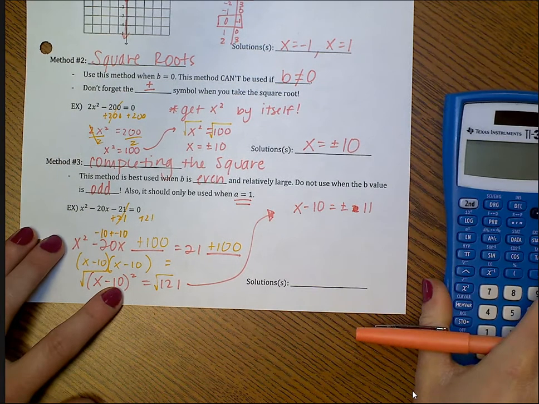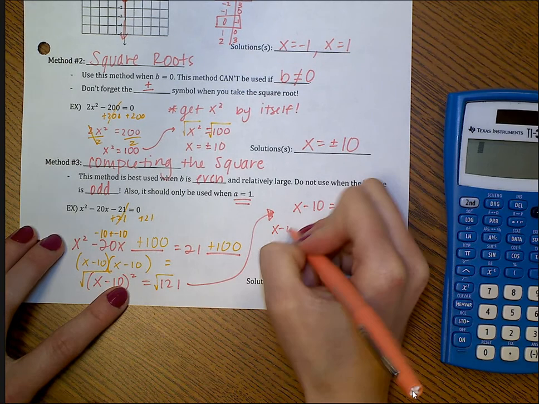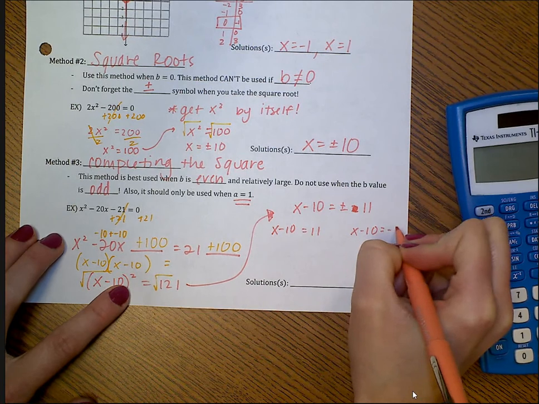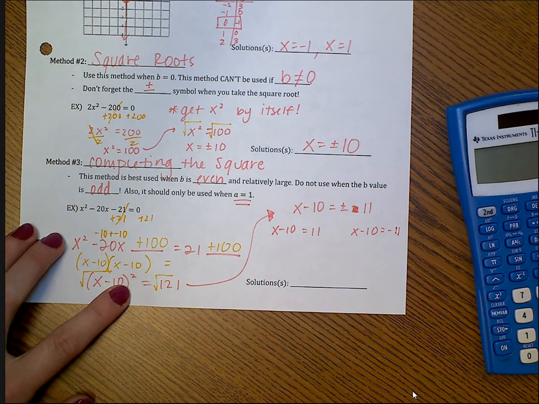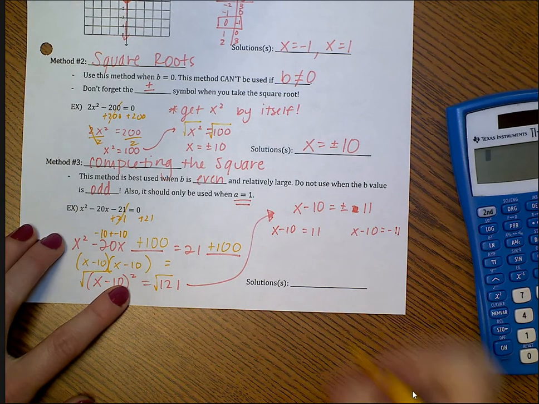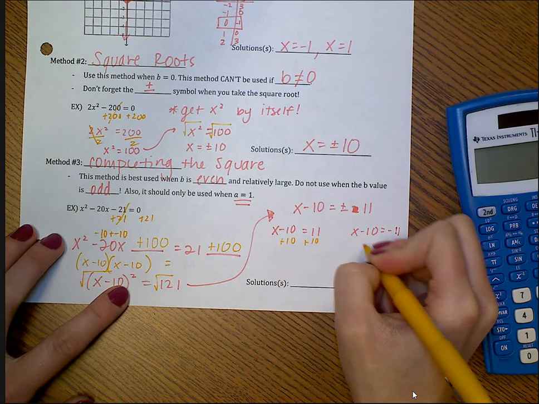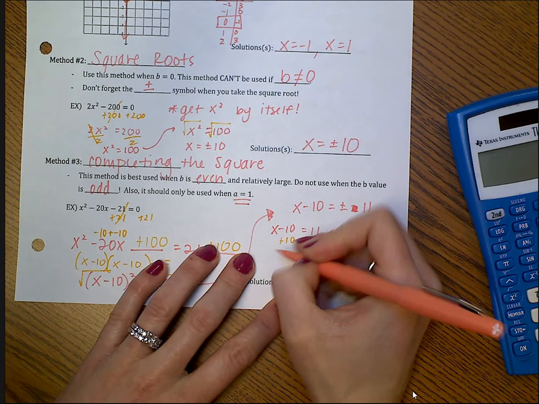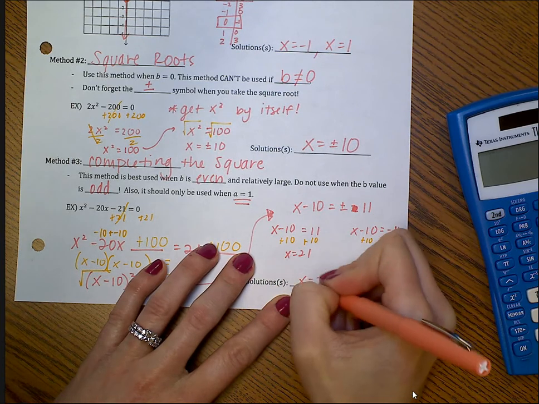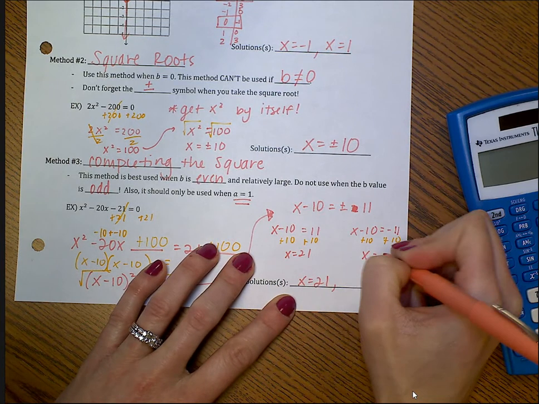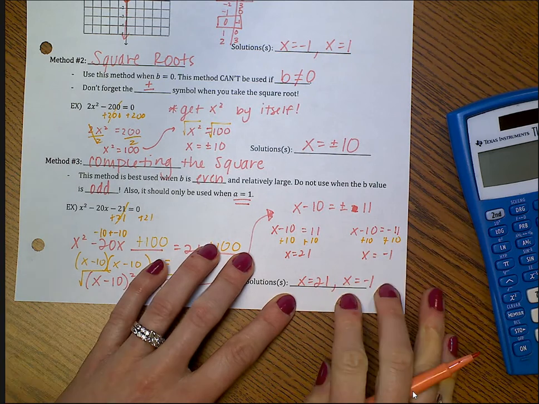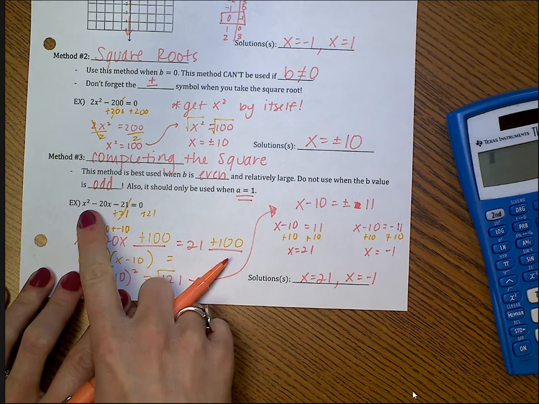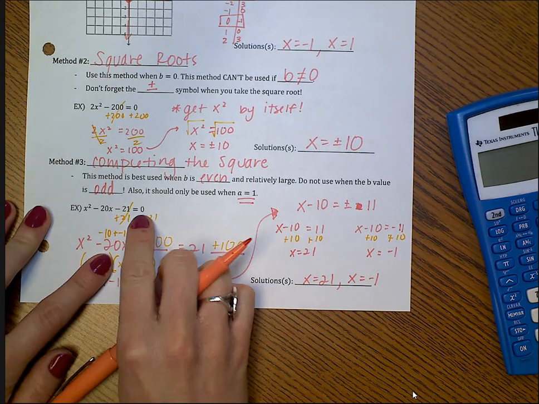And then you write two equations. x minus 10 can equal positive 11. x minus 10 can equal negative 11. And then I just solve both equations. So I'm going to add 10 to both of them to get my two answers. And one of them is x is 21, and the other one is x is negative 1. Again, if time allowed, I should plug in 21 and negative 1 one at a time and make sure that it actually equals 0.